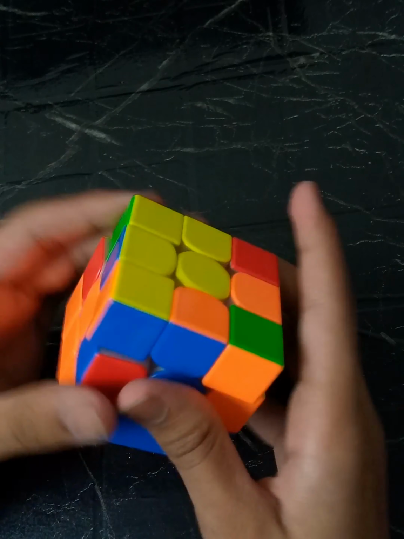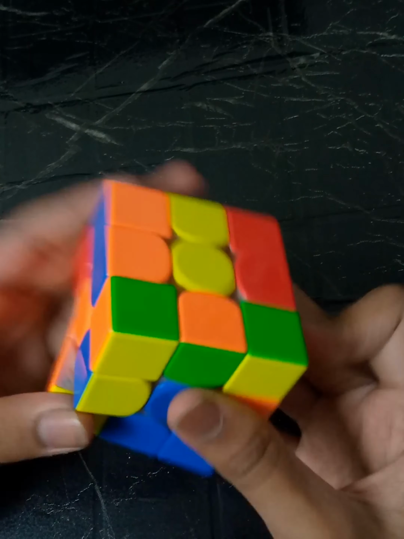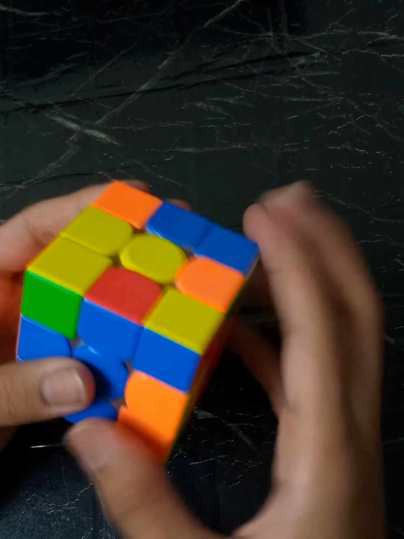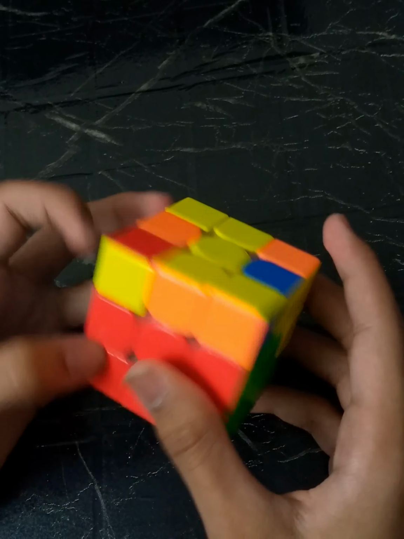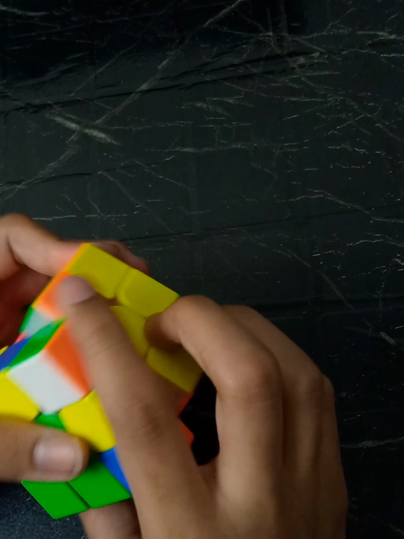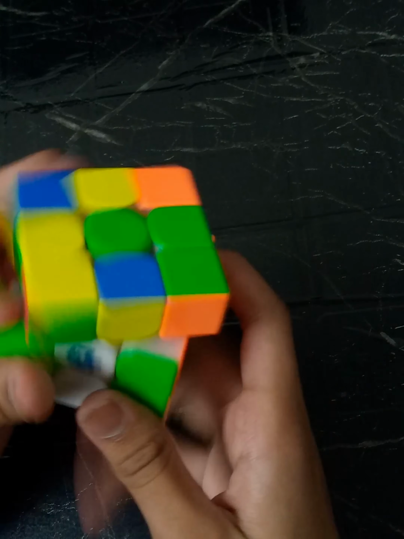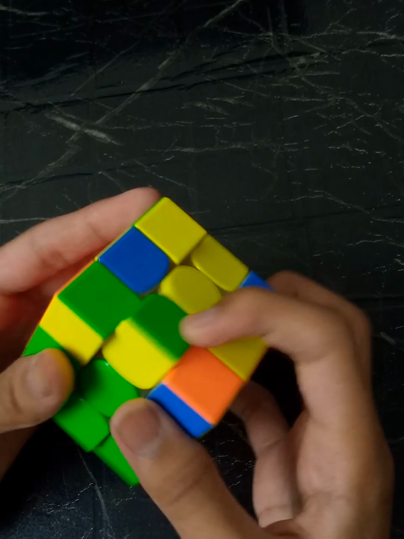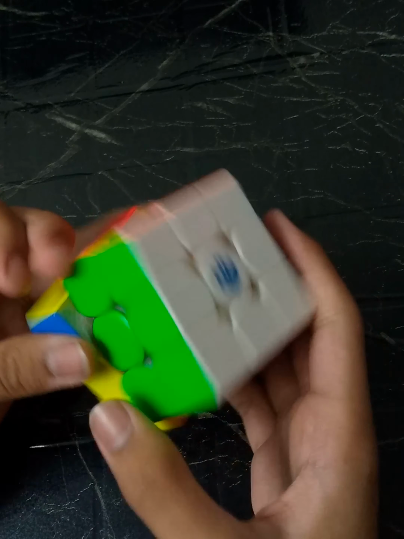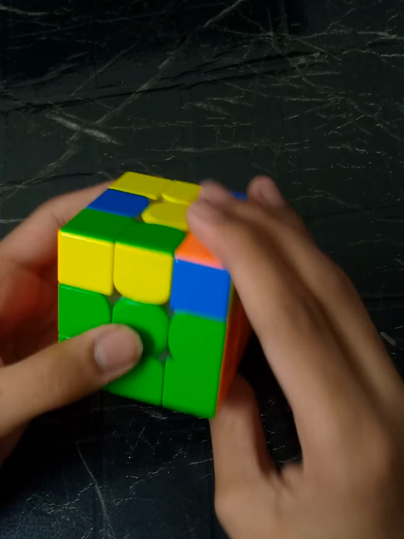It takes a long time, which is one really big disadvantage of using the beginner method. So this is how you solve the first two layers according to the beginner method.